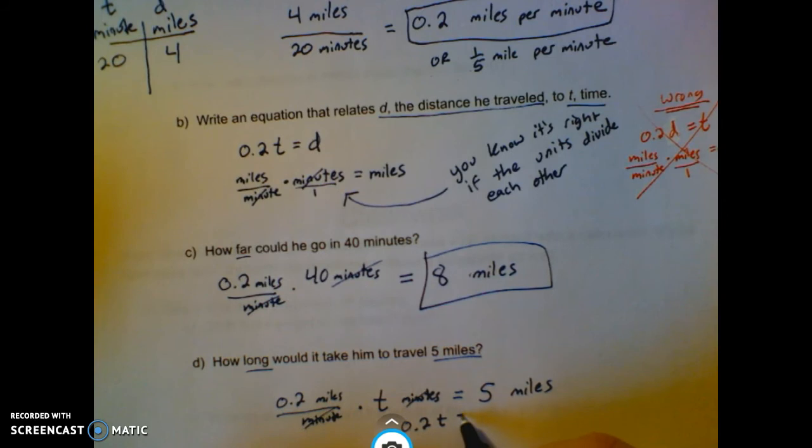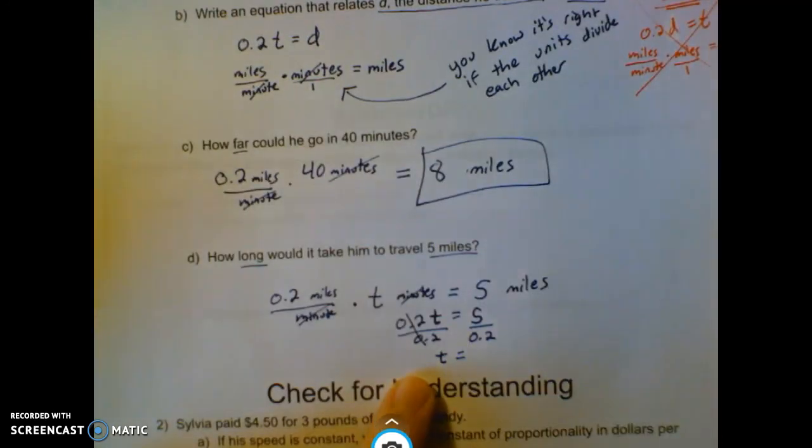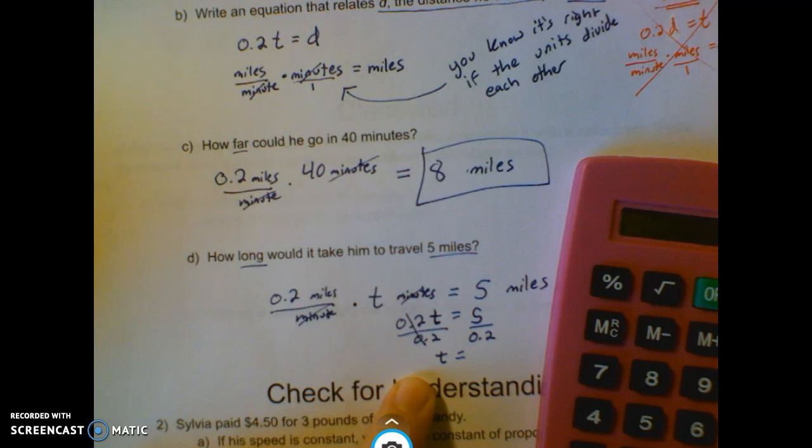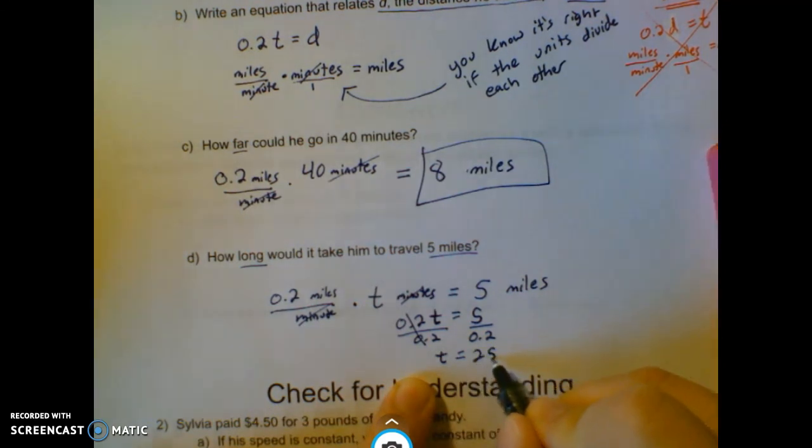So 0.2t equals 5. Here, I'm trying to undo this multiplication. I'm not multiplying 0.2 by t. I'm trying to figure out 0.2 times what gives me 5. Times what is division. So I'm going to divide by 0.2. Five divided by 0.2 is going to be 25, and that is in minutes.